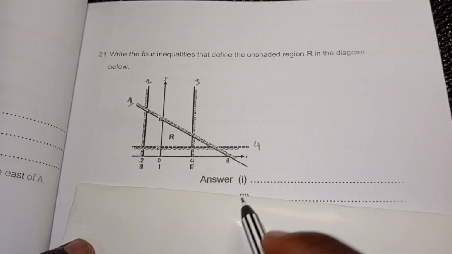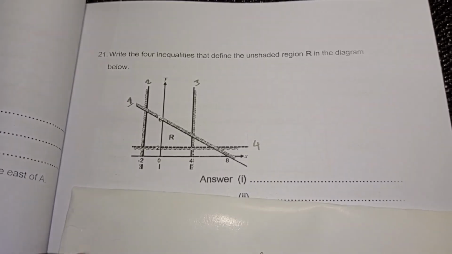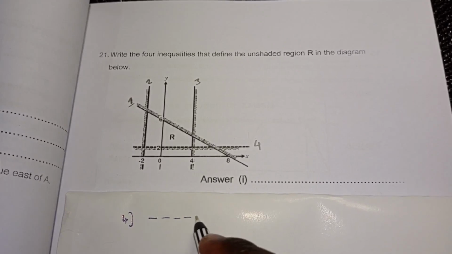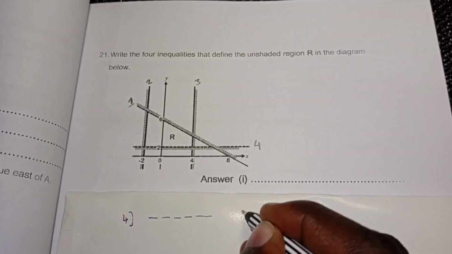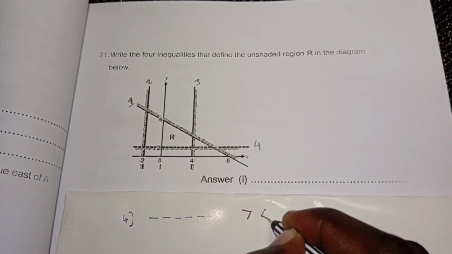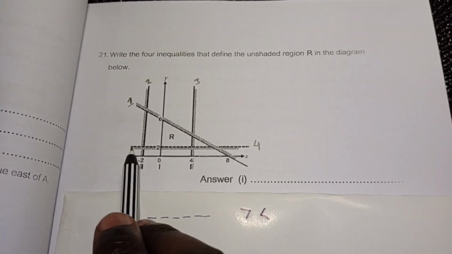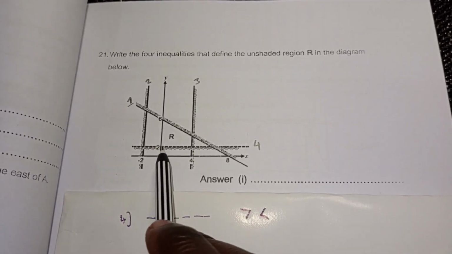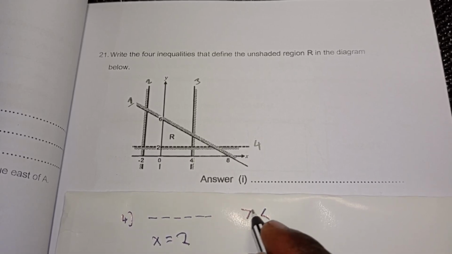So let's start with line number 4 first. You can see this line is dotted. So it can have either this symbol or this symbol. You notice that it is passing at 2. Now which symbol is it going to carry?